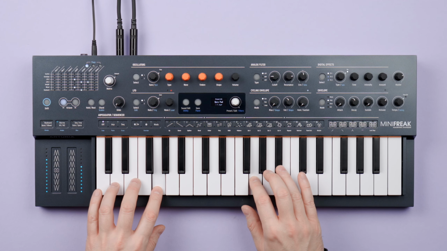Basically, it's a polyphonic Microfreak with a second oscillator and effects packed into a really nice solid case. I'm currently working on a deep dive video that's gonna be up on the channel soon, so if there's anything you want to know about Minifreak, leave your question in the comments.